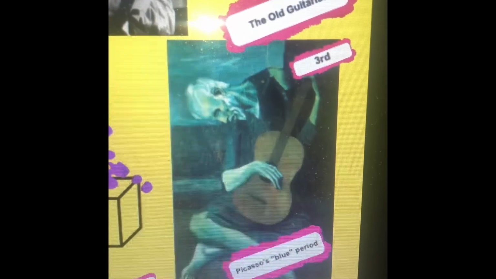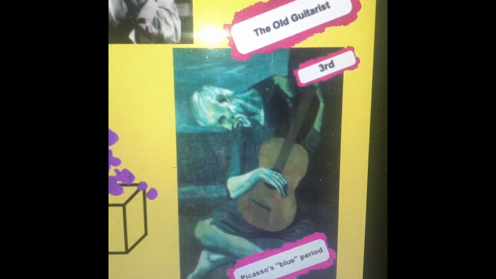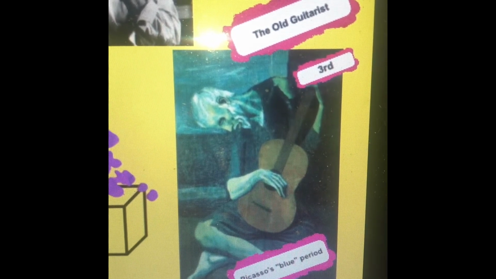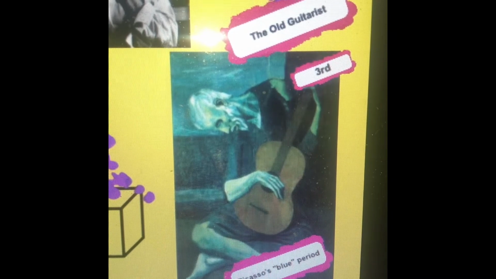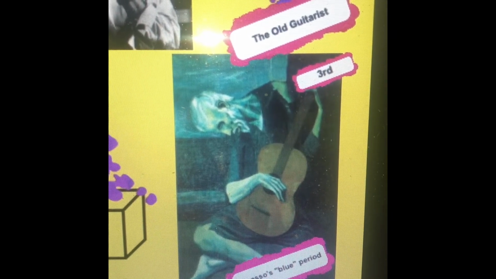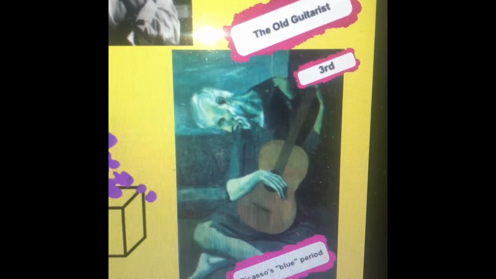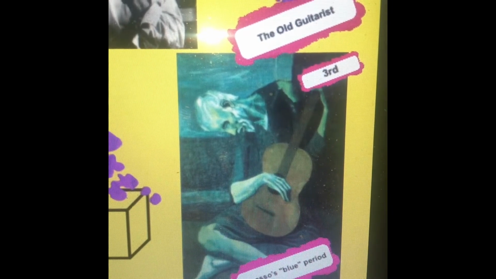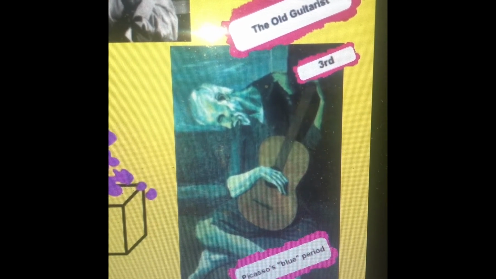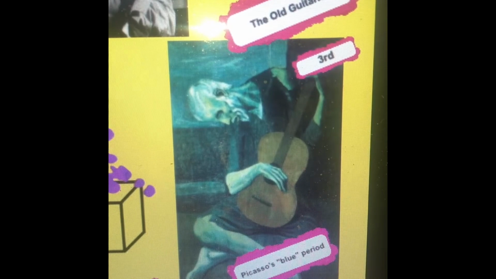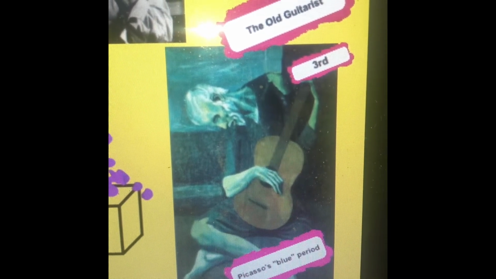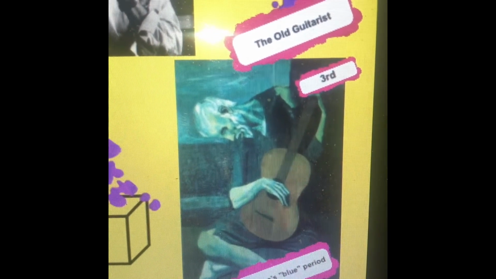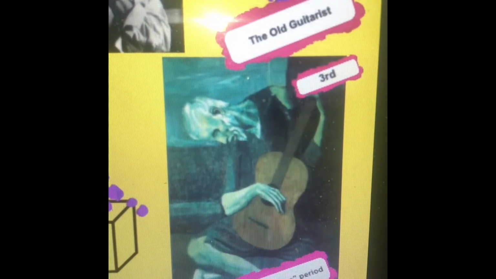Did you ever hear someone say they're feeling blue? That means they're feeling sad. Sometimes a color can express the way you're feeling. And so during the time period when Pablo Picasso was feeling sad, he did a lot of his paintings using the color blue. So this is one of those paintings, and it was called The Old Guitarist.